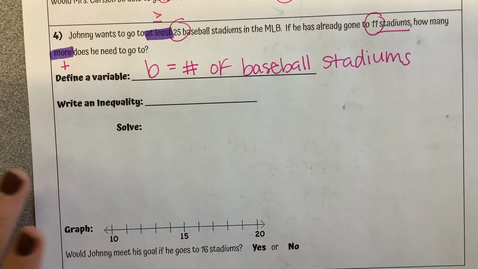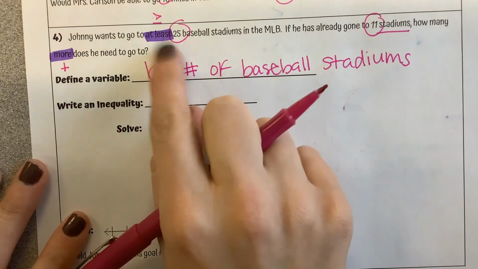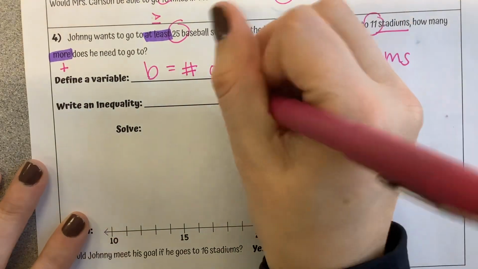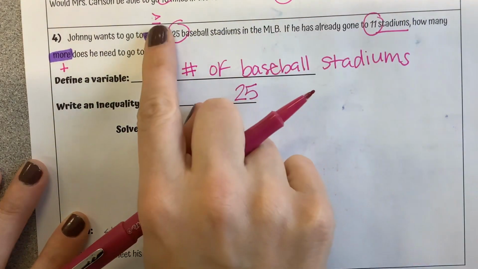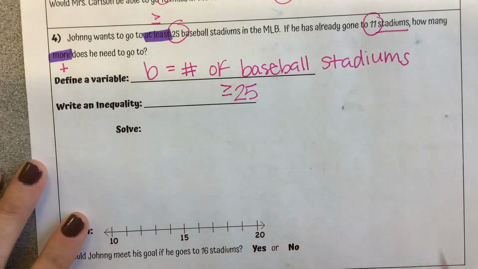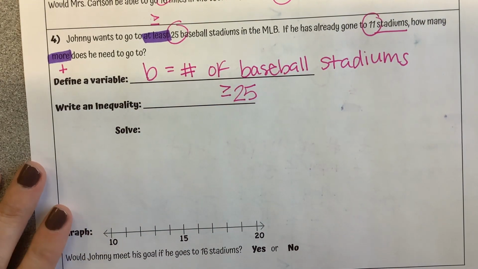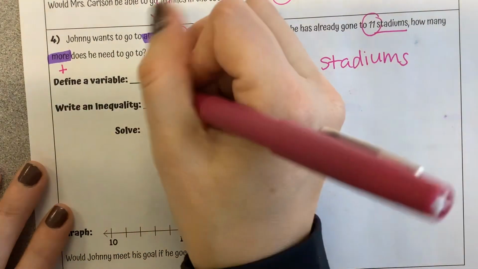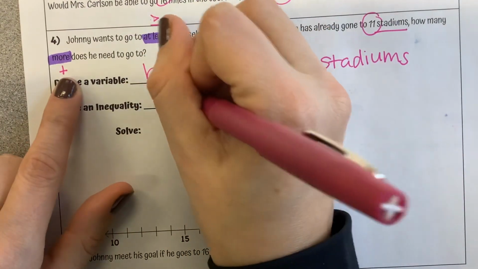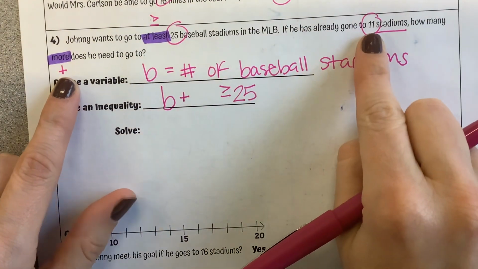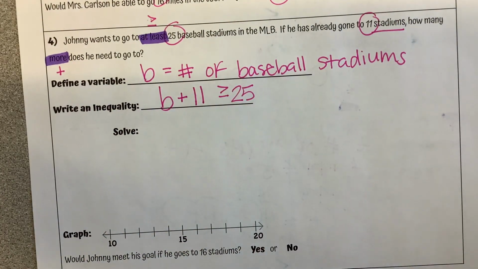And then let's set up our inequality. So looking at our total amount of stadiums that he wants is 25. The inequality symbol is greater than or equal to. Setting up the other part, we're going to take our variable of B. Our operation is addition, and the number that he's already gone to is 11. So our inequality is set up.